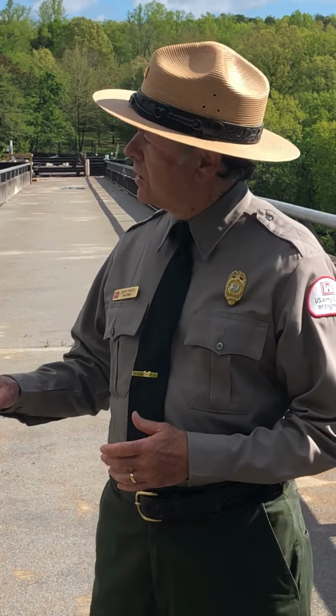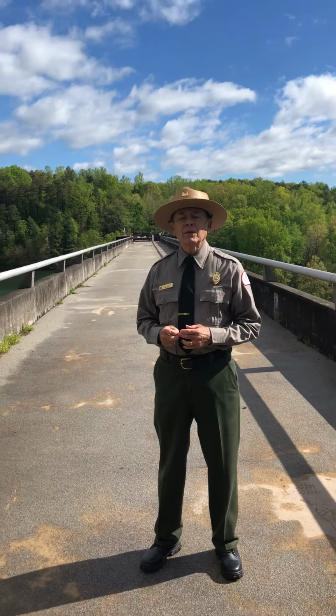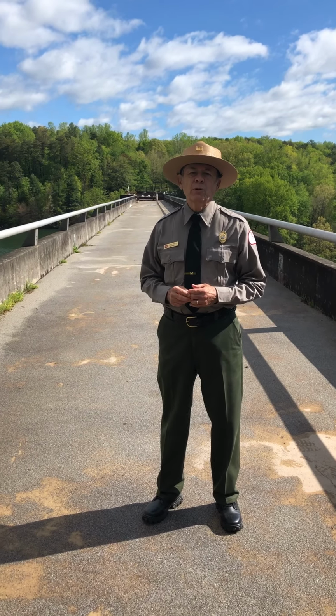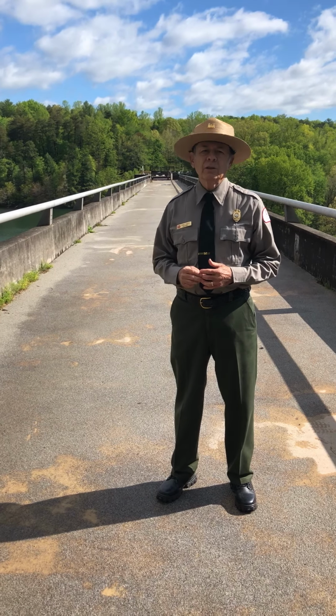This massive block of concrete and steel that we're standing on is Philpott Dam. Philpott Dam was constructed between 1948 and 1951 across the Smith River by the U.S. Army Corps of Engineers. Now, when you hear the term Philpott today, everybody thinks about all of the recreational opportunities we provide here at the project.